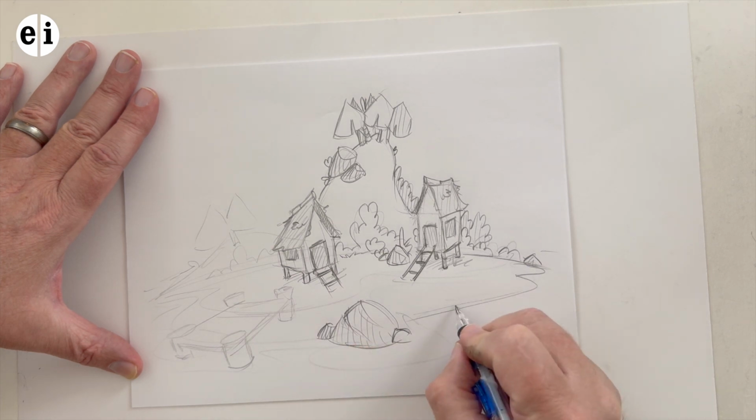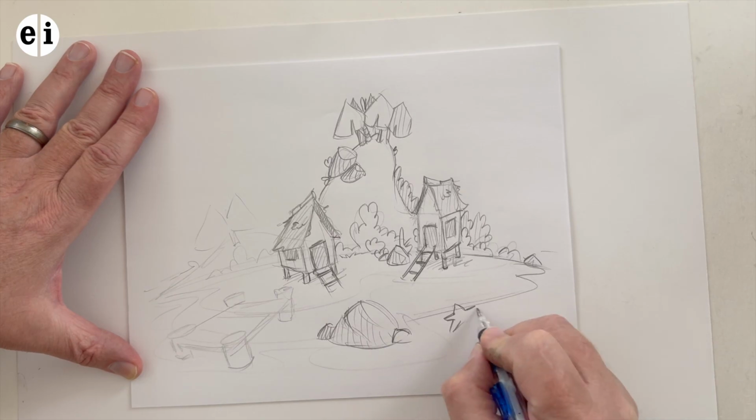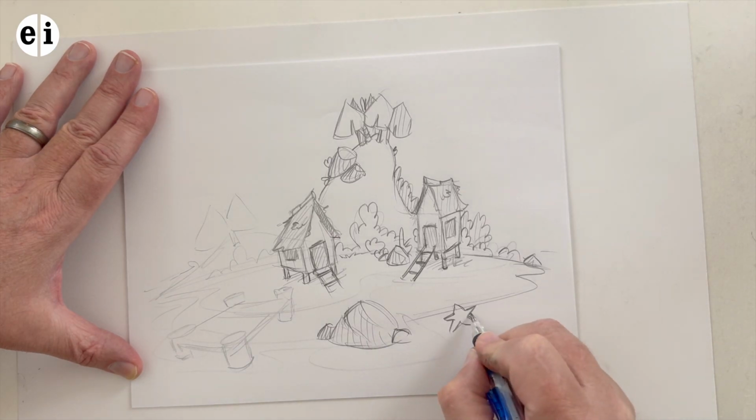All right. Yeah, that's just a simple rock. And I'm just going to do, you know what? Let's put the starfish. That got me thinking right now. That'd be kind of fun. Yeah, a little starfish on the side there. All right. It's a star island. Okay.